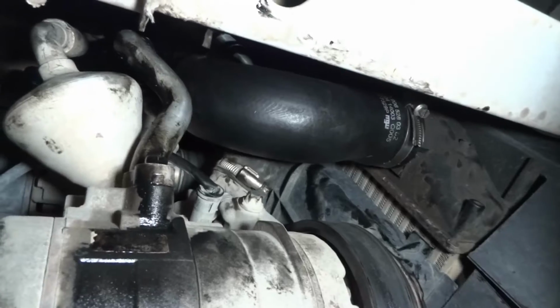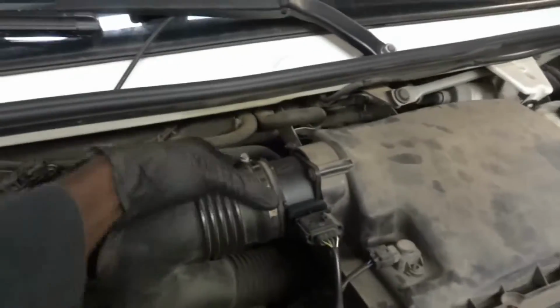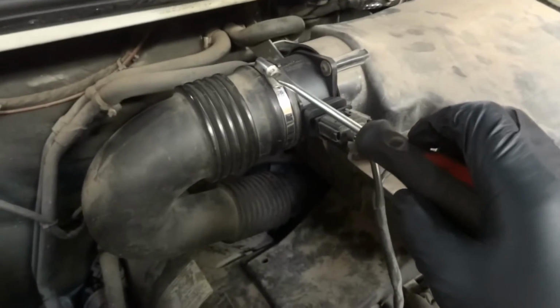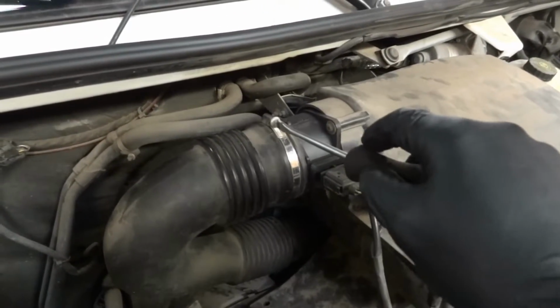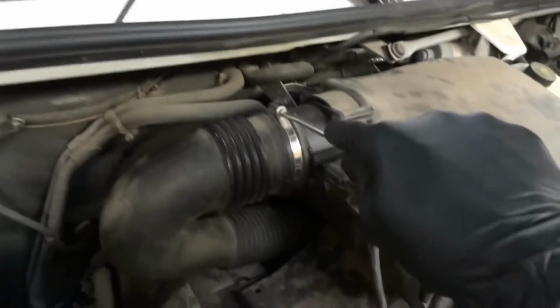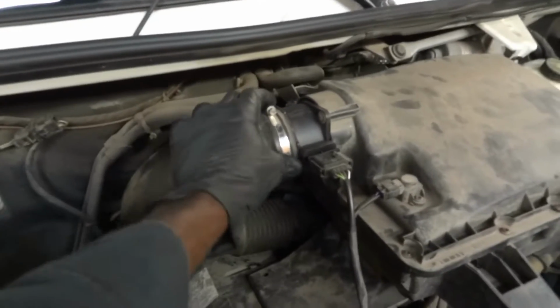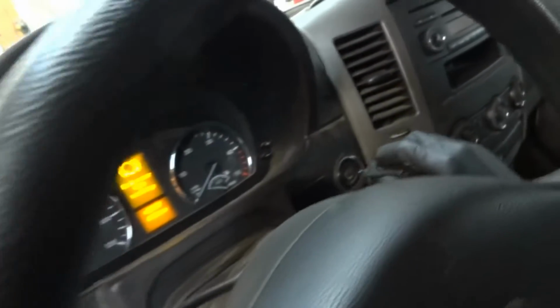So now I'm gonna lower the van so we can go on a test drive. Now we're gonna reconnect this tube to the air filter box. I'm gonna tighten this clamp over here, and then we're gonna go in the van and erase the trouble codes. Alright, so this clamp is tightened. So now let's go back in the van. We're gonna erase the trouble codes, and then we're gonna take this for a spin.